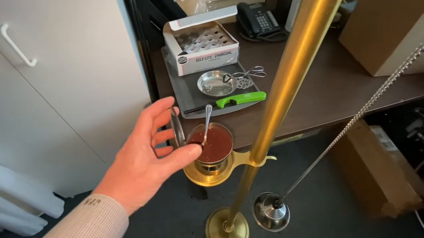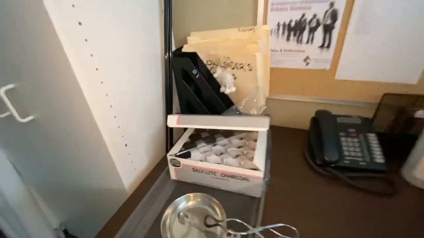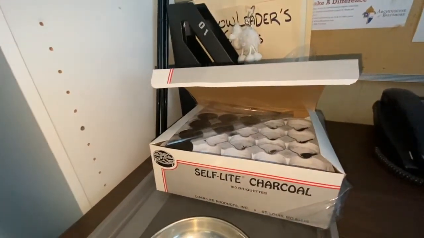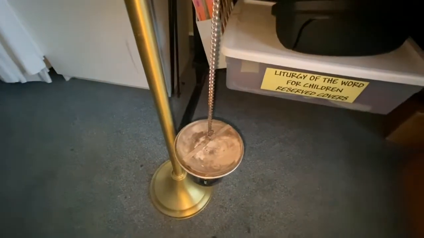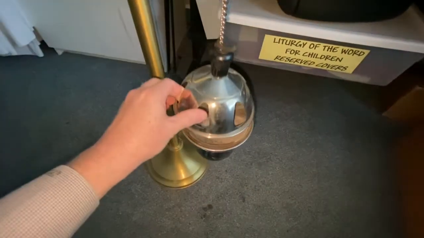And that container that's holding it is just called an incense boat. And then you can see back here, there's little circle discs of charcoal. And we put those in here and light the charcoal, and then sprinkle the incense on top of it.